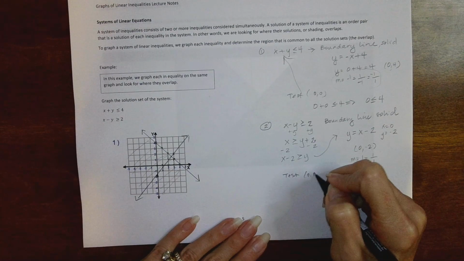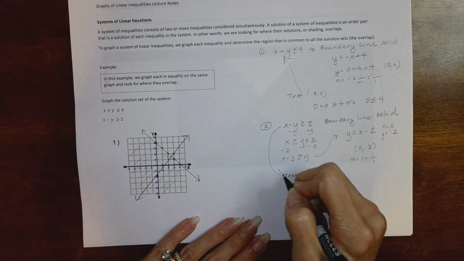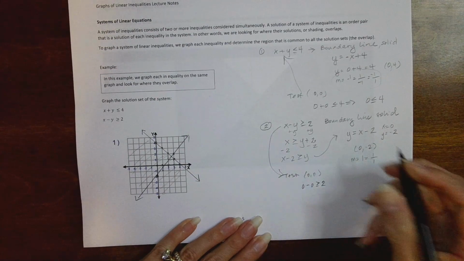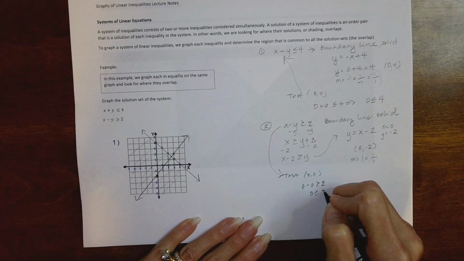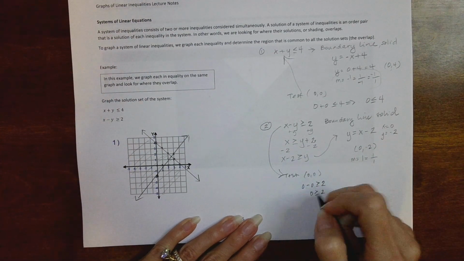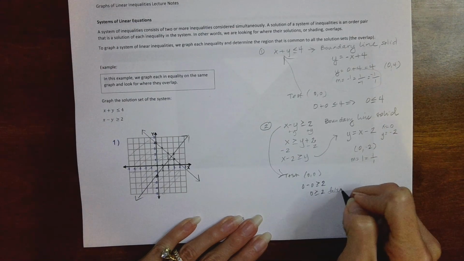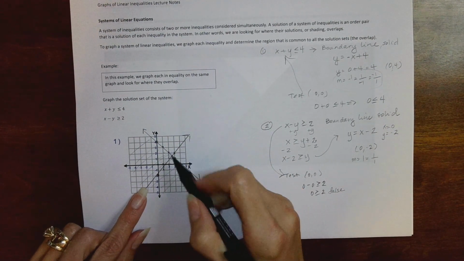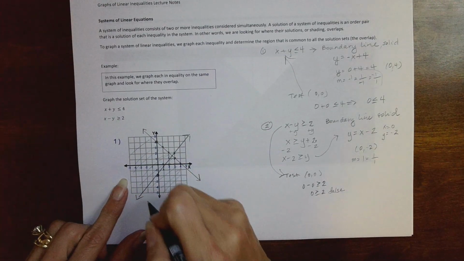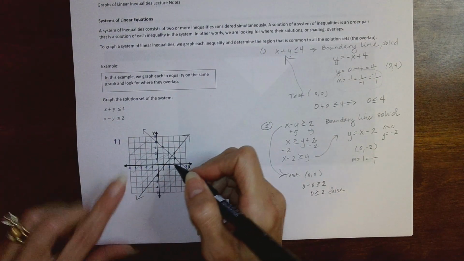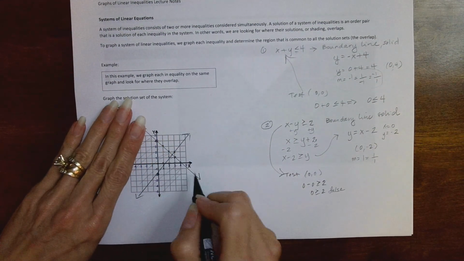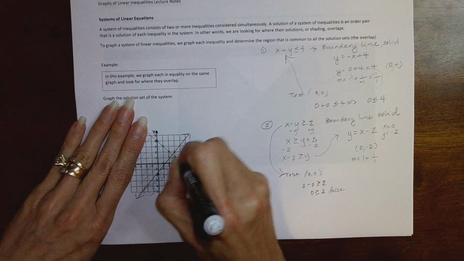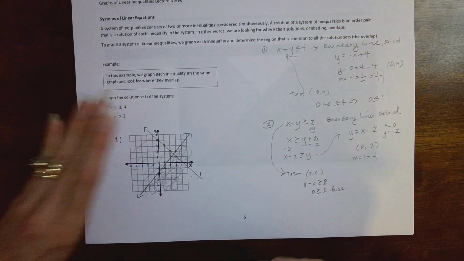I'm going to do 0, 0 again. I put it back into here, and I get 0 minus 0 is greater than or equal to 2. 0, in fact, is not greater than or equal to 2. This is false. So I'm going to shade the side of this line that does not contain 0, 0. So remember, we're looking at this line, so I'm going to shade the right hand side, and I'm going to do swirlies instead of hash marks.